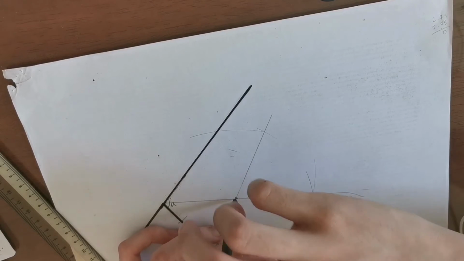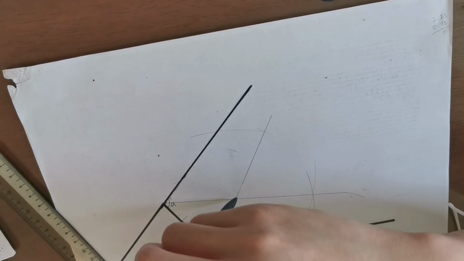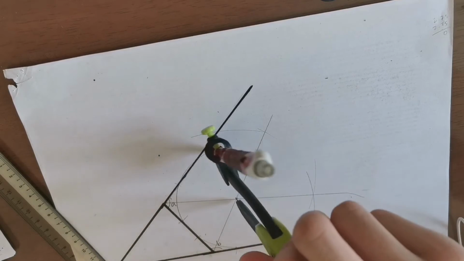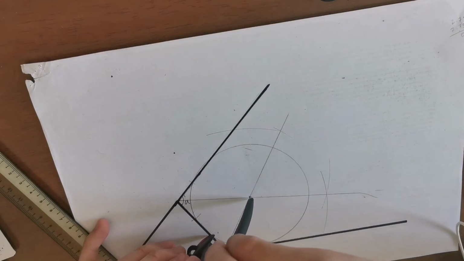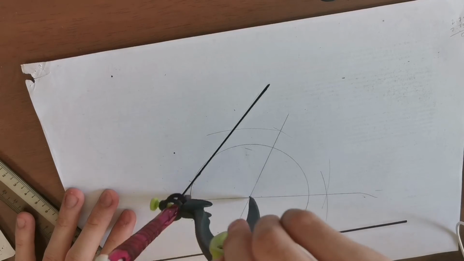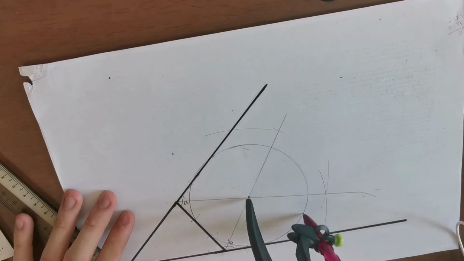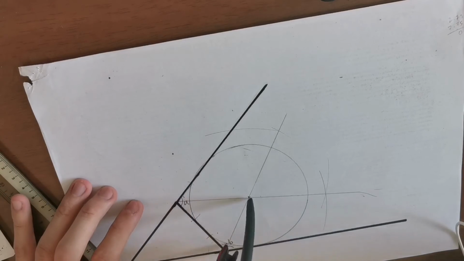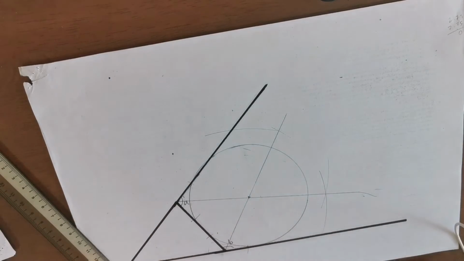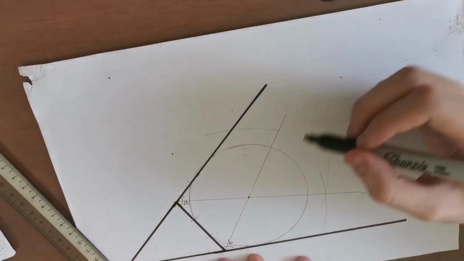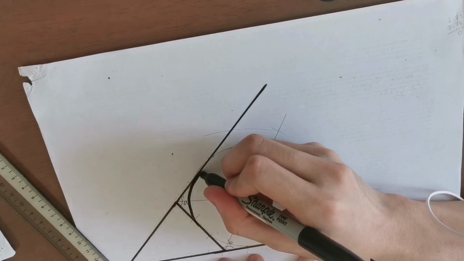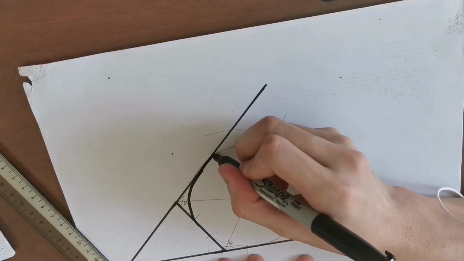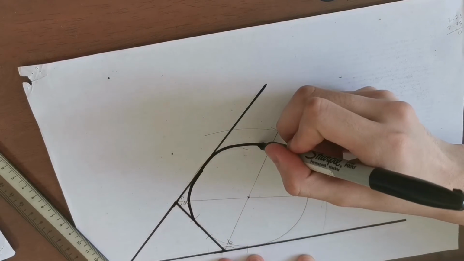Now let's draw an excircle. Because my tools are not very accurate, I got this outer part, but if you use a computer, it will be tangent to all three sides. Let me trace out the circle. I'm gonna cheat a bit.